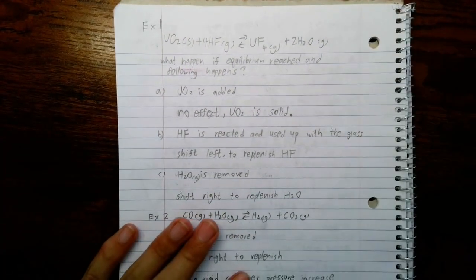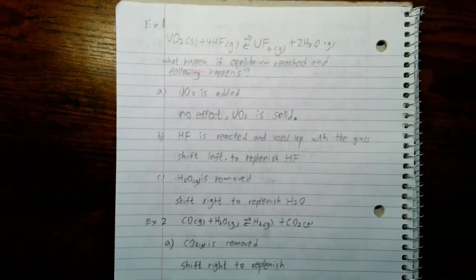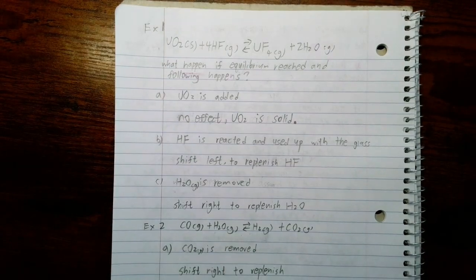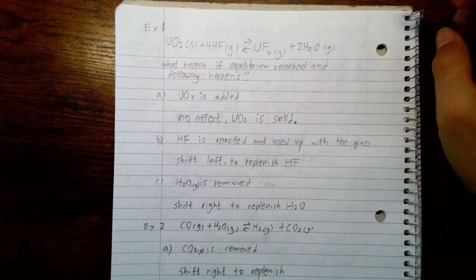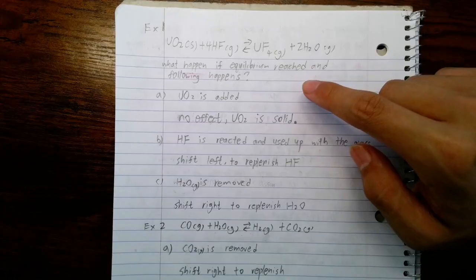Now let's do some practice, because this is very common in the AP exam multiple choice. So I prepared a lot of exercises to make sure that we truly understand the concept. So here we got a reaction. What will happen to the equilibrium if the following happens?